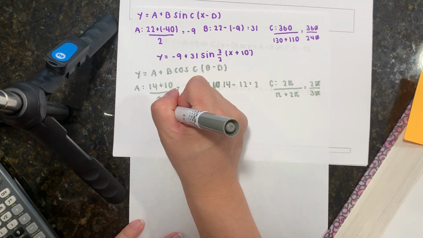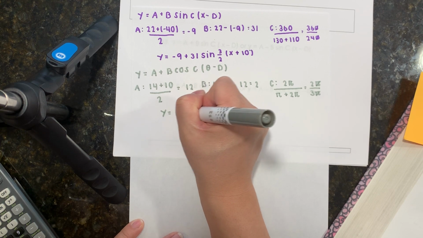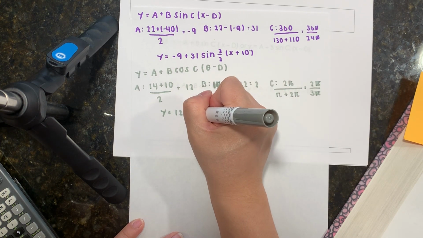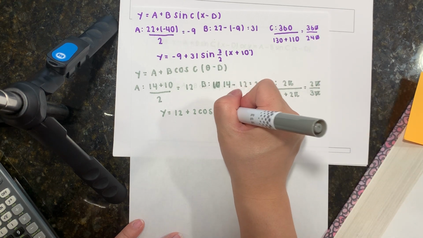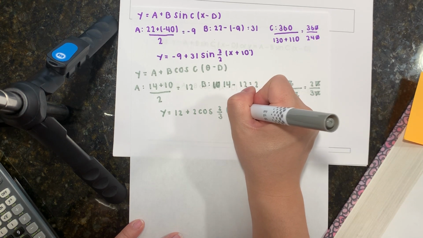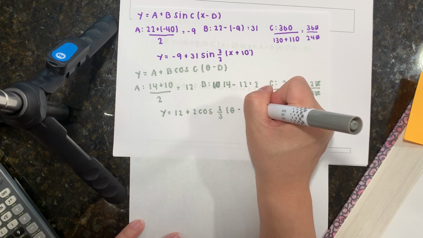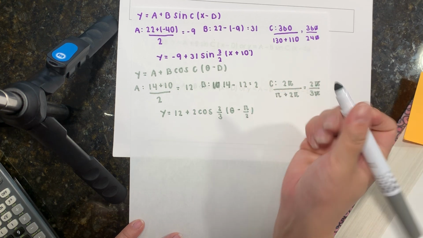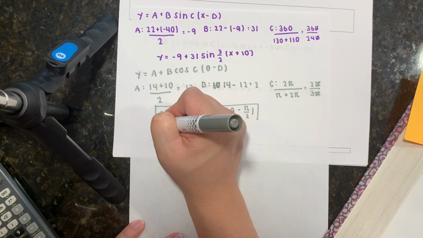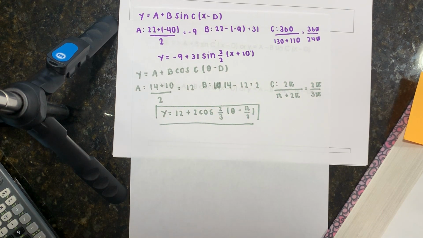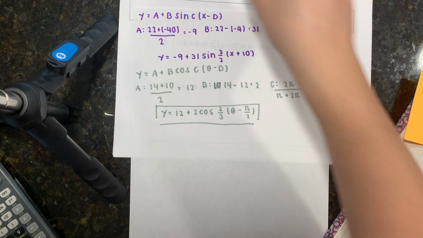Our result is going to be y is equal to 12 plus 2 cosine 2/3. And that would be theta minus pi over 2. Again, you're shifting it over pi over 2 radians. And that's your result for number 14.